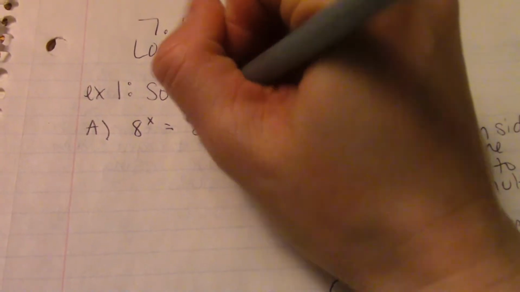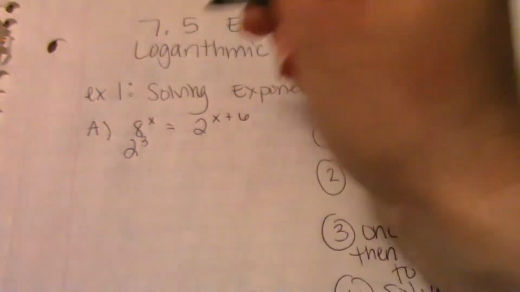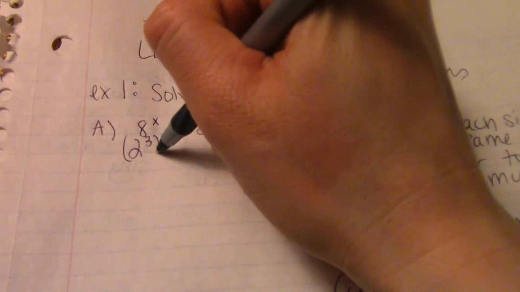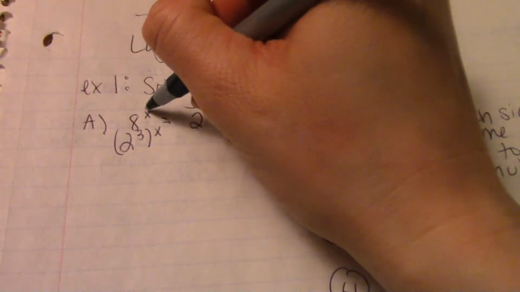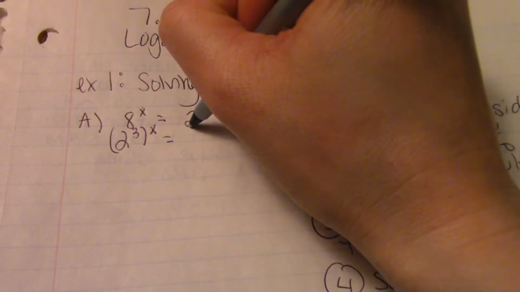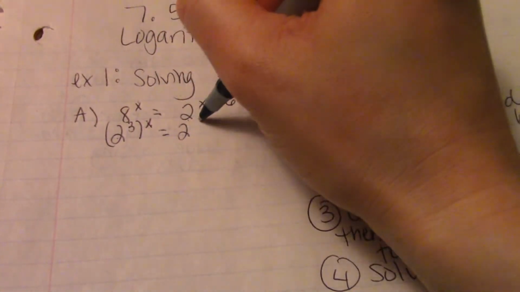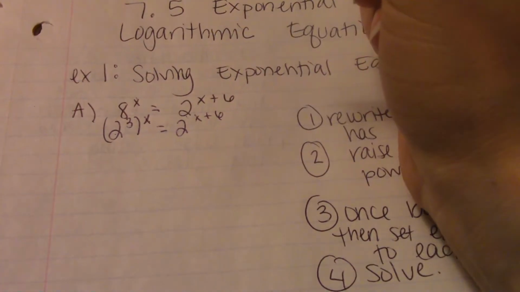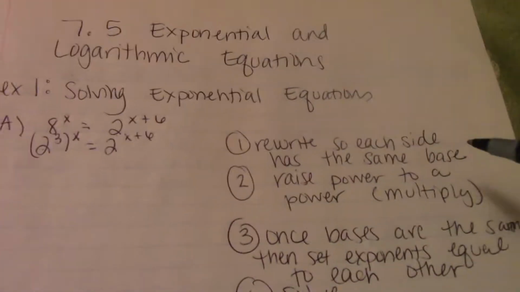Okay? So 2 to the third power is 8. So this right here is 8. And that x is going to come straight down. That's 2 and that's 2, so I'm just going to bring this 2 and then x plus 6 down. Okay, so that's step 1.